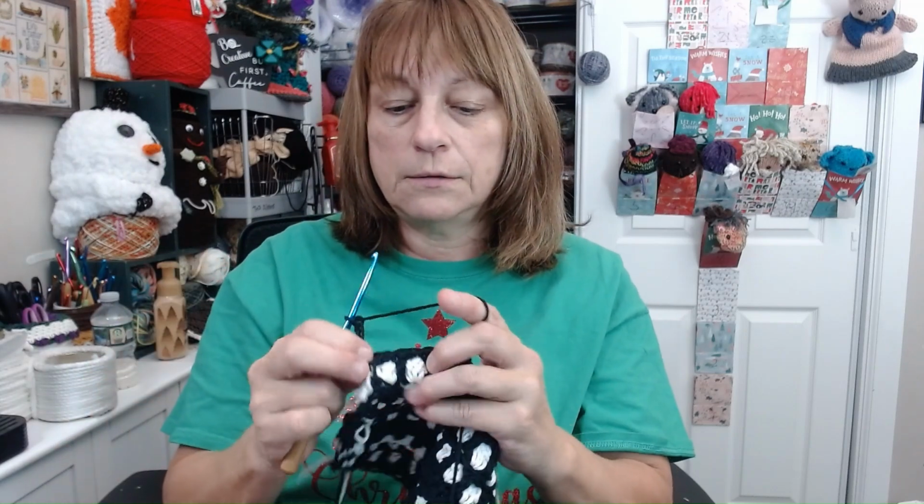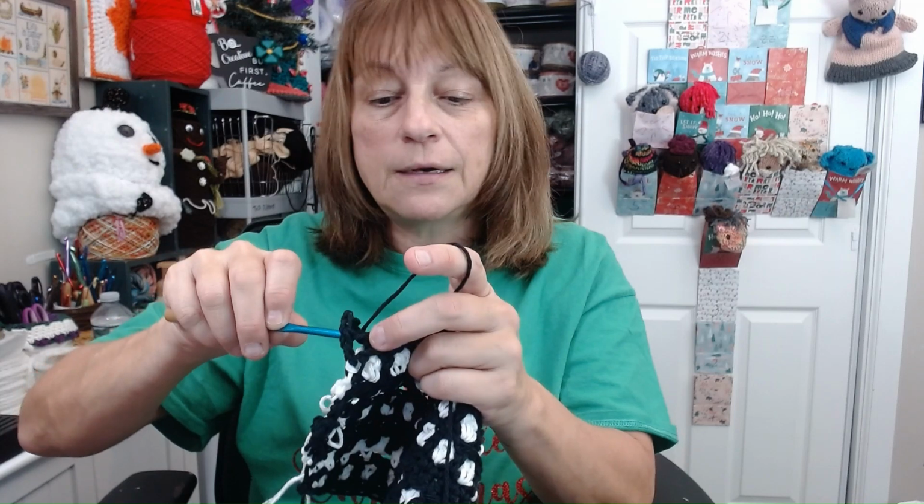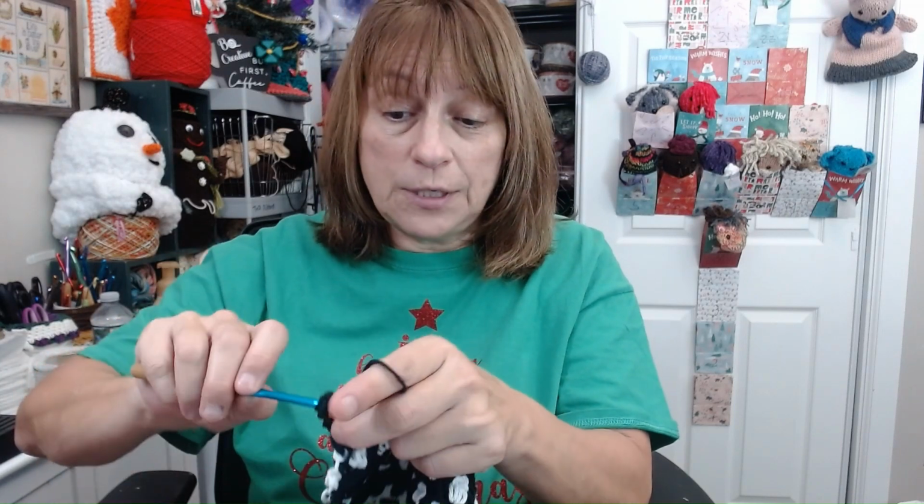But so anyway, I went to Michael's, and before I finish that story, I'm lining up the windows right with each other. So I chained 4, and then I'm just going right in. You're still doing the chain 1, skip 1, double crochet, chain 1, skip 1, double crochet. So there we go. So yeah, I went into Michael's.